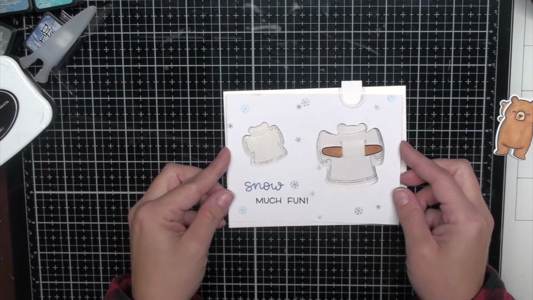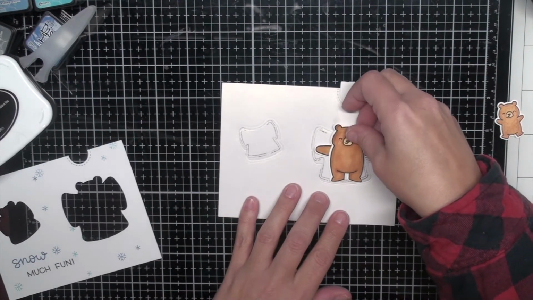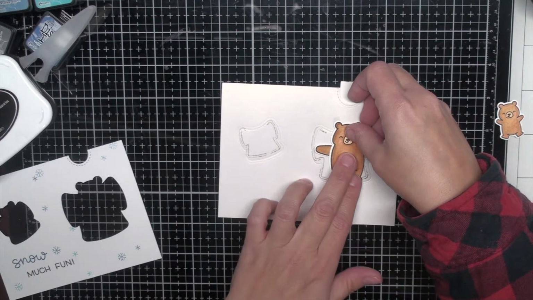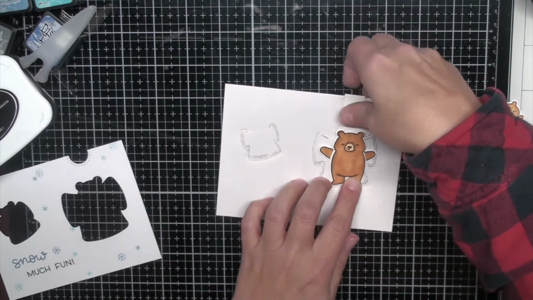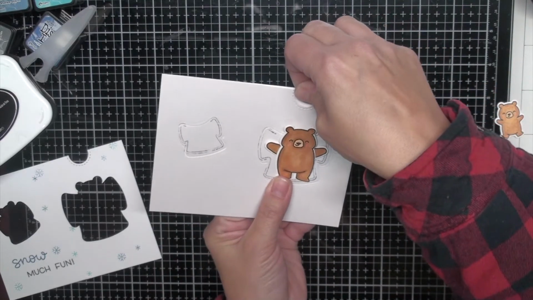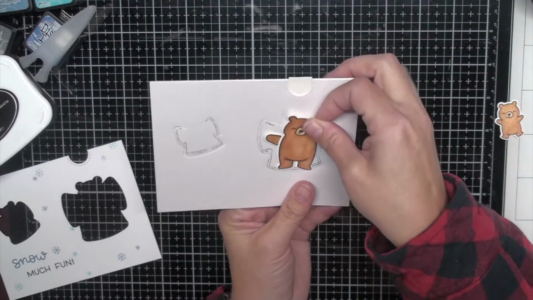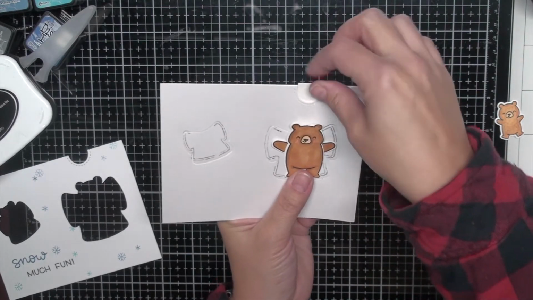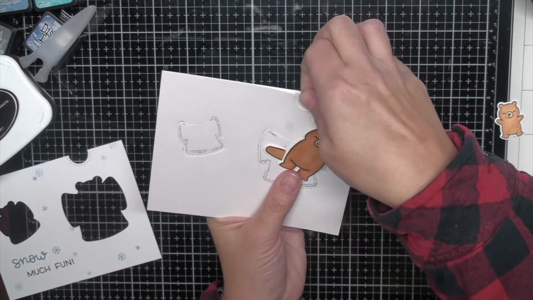And this is where we're going to have our little bears underneath, and it's going to become the shaker card. So I want to adhere my little bear down. Now the tricky part is I want to adhere it so that the arms can still move up and down. All right, so I got to line him up and make sure that his little arms still move up and down.